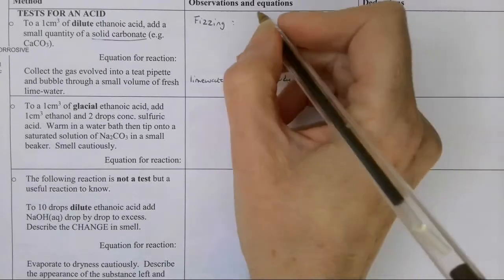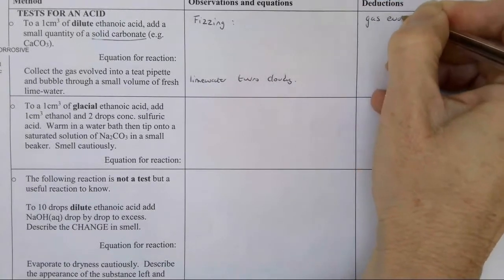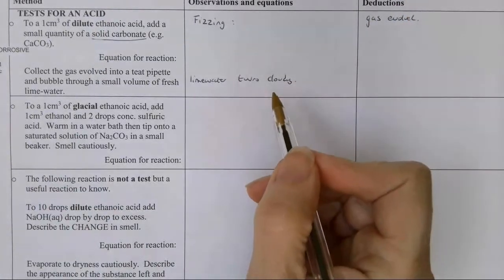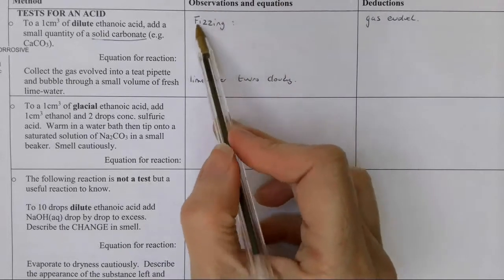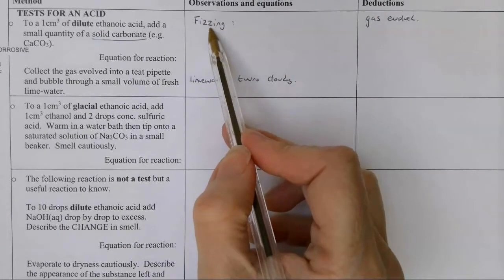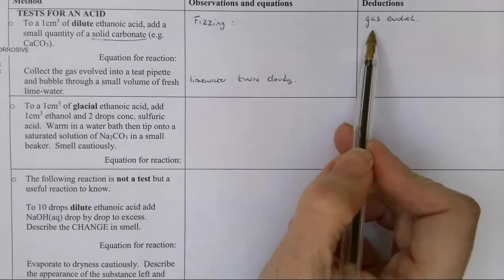Okay, now from the fizzing I can deduce that a gas is evolved. Please be careful, make sure you know the difference between an observation and a deduction. The observation is what you observe. You observe fizzing, you don't observe a gas. The deduction from that is that a gas has been evolved.